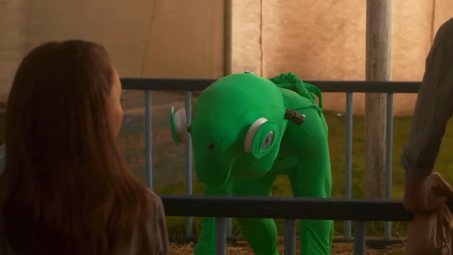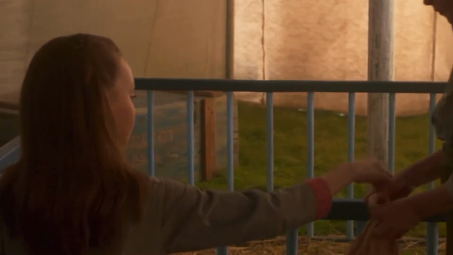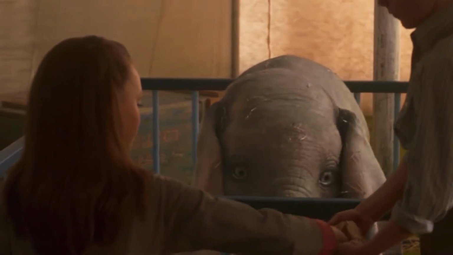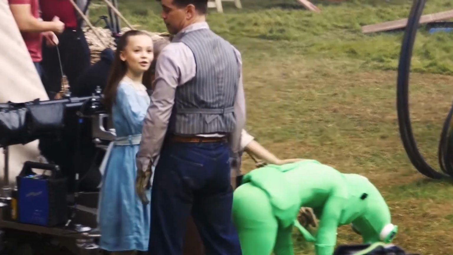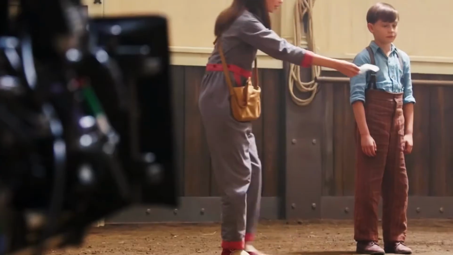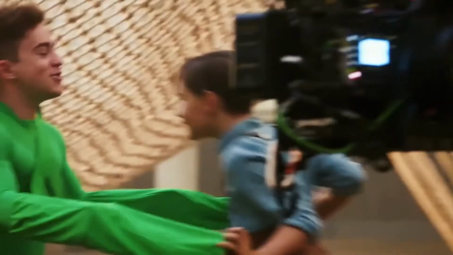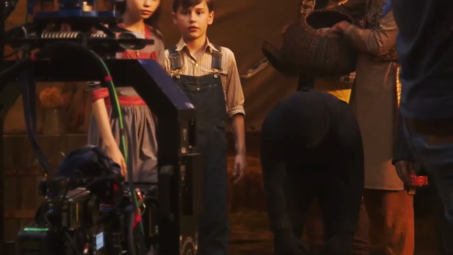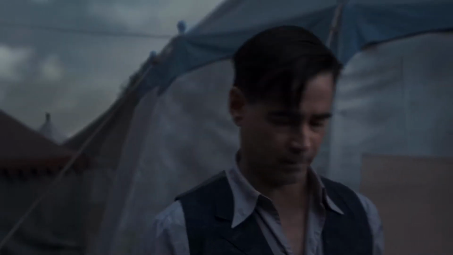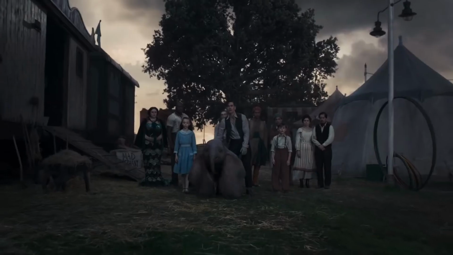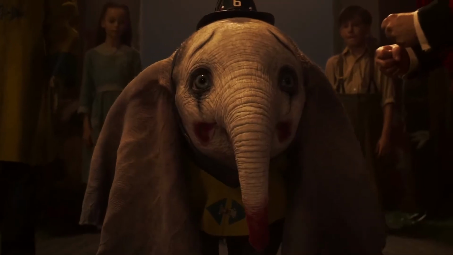A life-size Dumbo model with a detachable head and ears stood on the set for lighting and reference purposes. For dynamic scenes, there was Ed Osmond, a creature performer dressed in a bright green suit. Osmond, who played the ape friend in 2013's Tarzan, studied the movement of baby elephants to convincingly give the stars something to act against. The CGI Dumbo on screen was added in post-production.